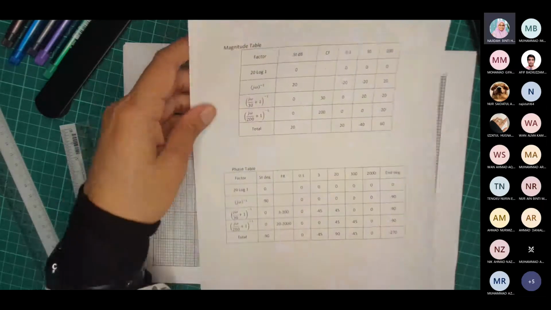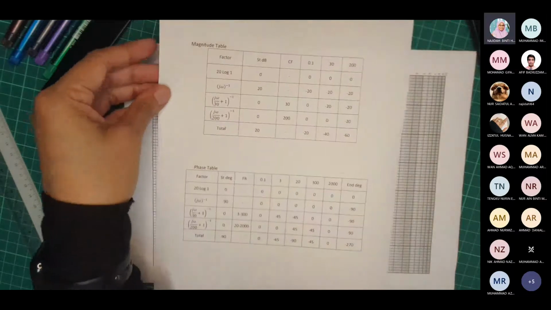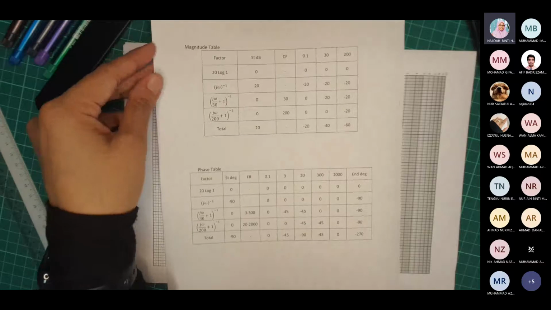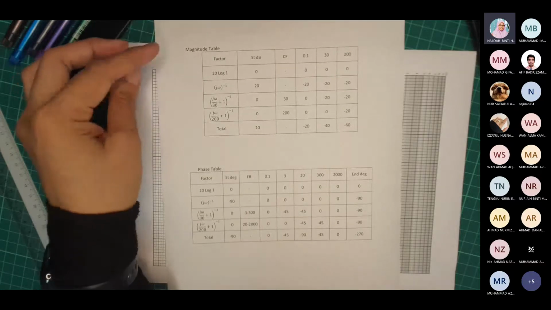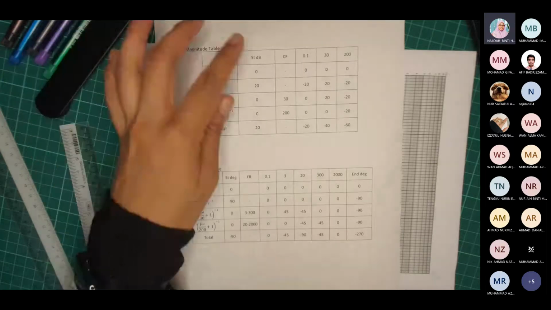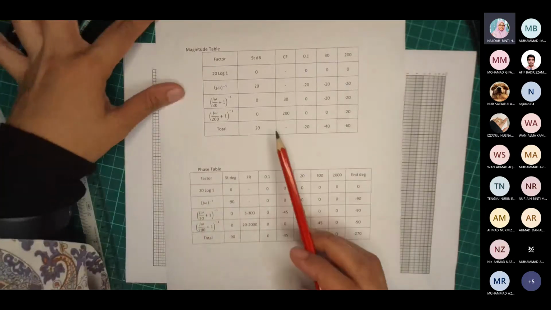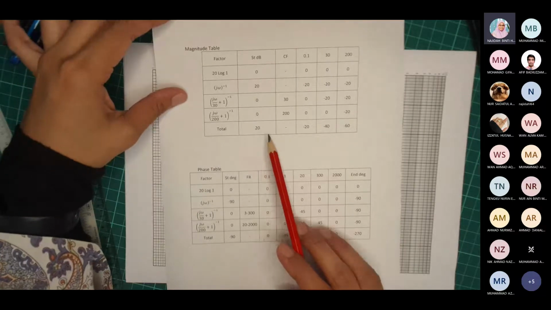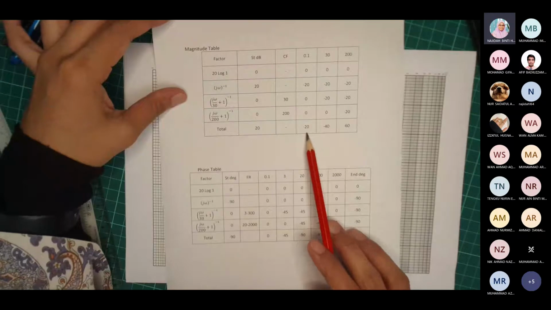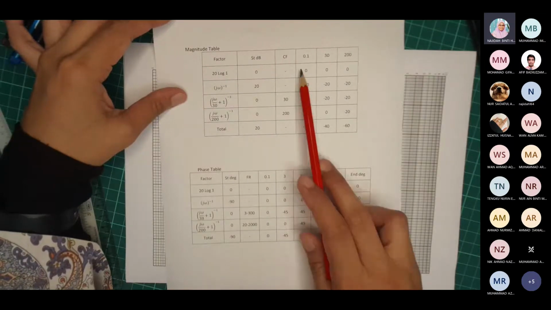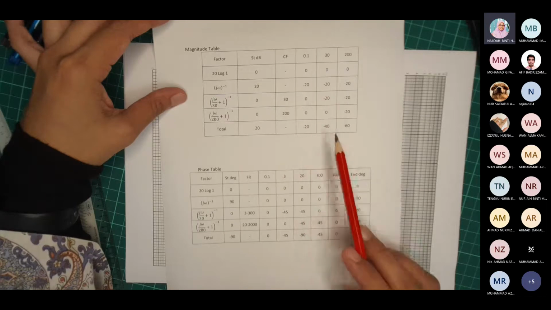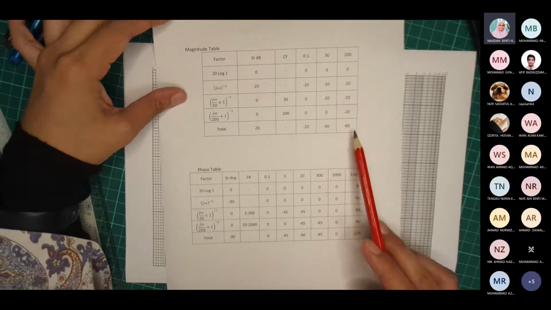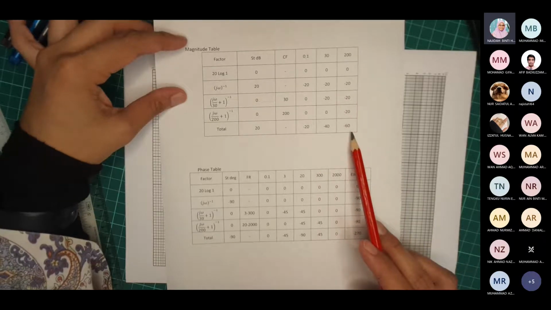So please refer to your magnitude table. During the test and final assessment, you should construct your magnitude table first. This is from your transfer function. Make sure this is correct. Our starting magnitude plot will be positive 20 dB. This is the total slope, negative 20 dB per decade from 0.1. At 30 radian per second, the slope will be negative 40 dB per decade. At 200 radian per second, the slope will be negative 60 dB per decade until infinity, until you finish sketching the magnitude plot.